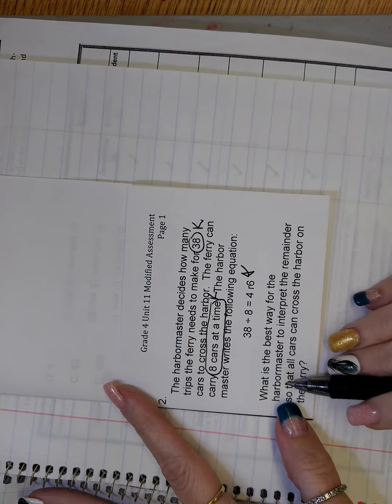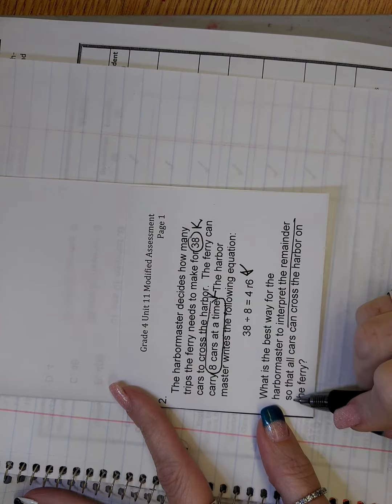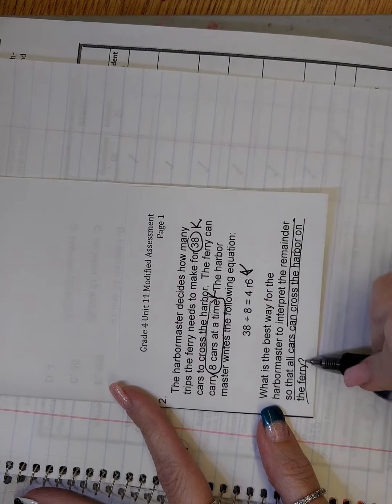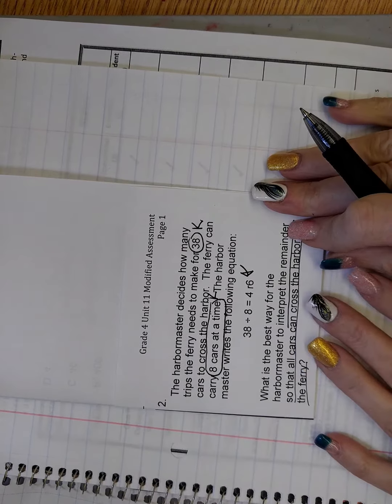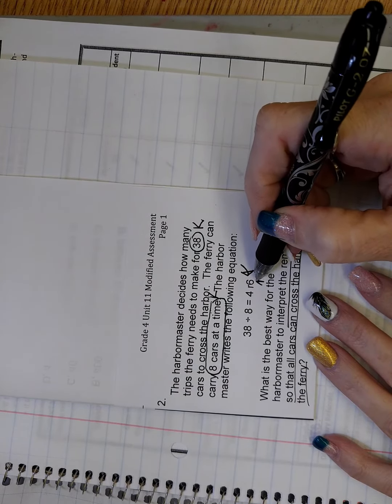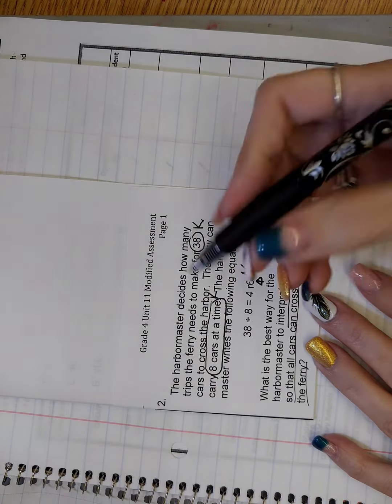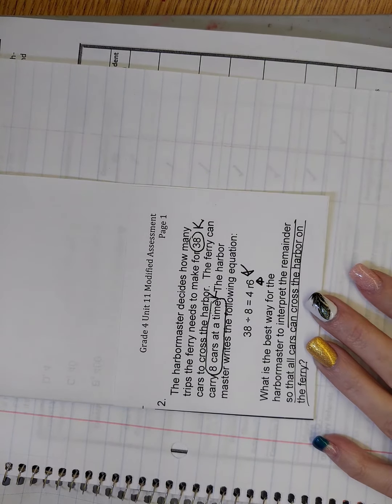What is the best way for the harbor master to interpret the remainder so that all the cars can cross the harbor on the ferry? Basically, interpreting the remainder tells me what to do with it. Do I just forget about that remainder, or do I have to increase my quotient?